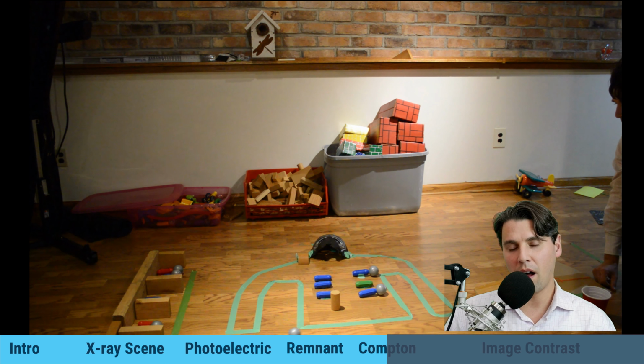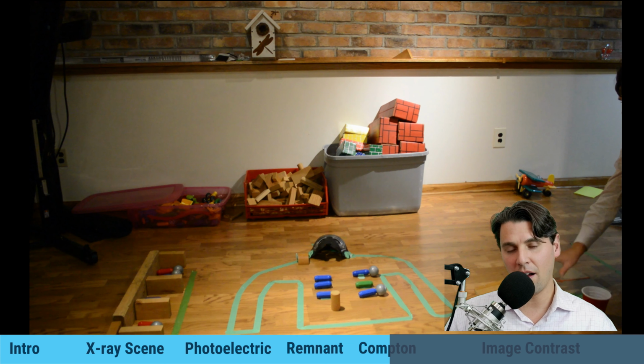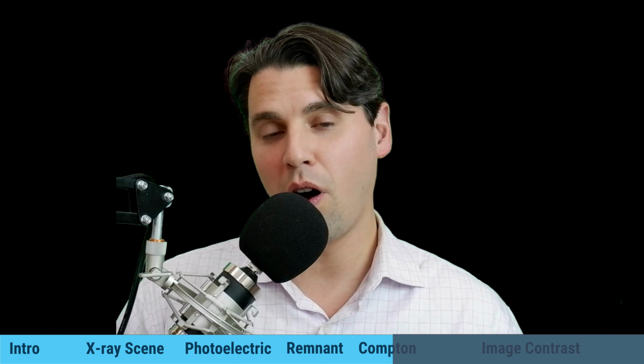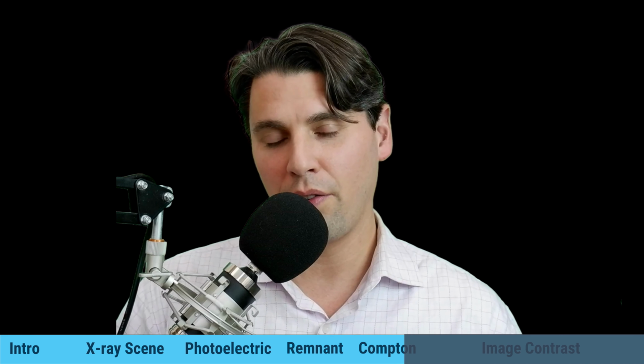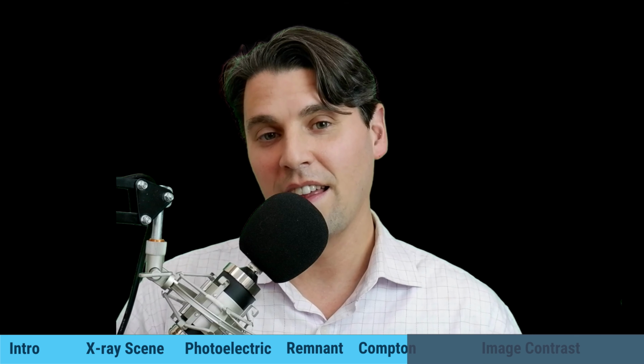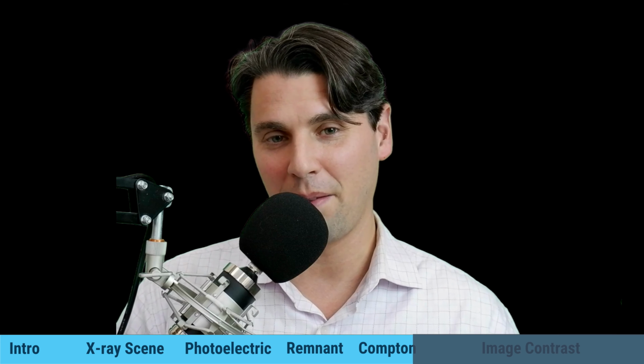But you can see why, as the X-rays scatter out, they will lead to artifacts in our image, because the X-rays, when they're measured on the detector, are not coming along the line connecting the X-ray tube and that detector as we're anticipating them.